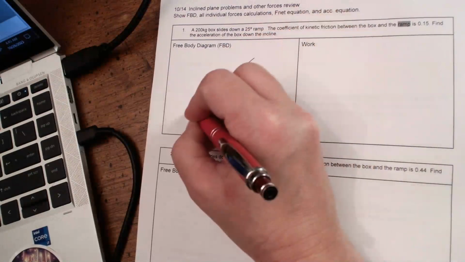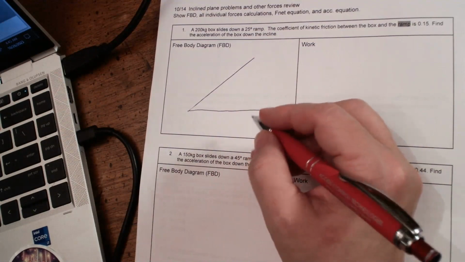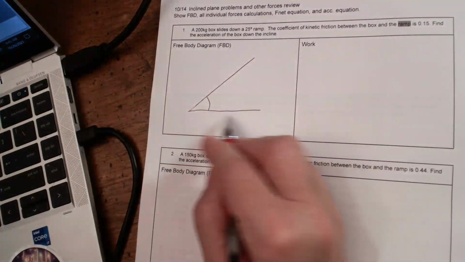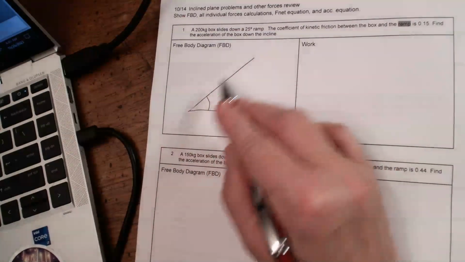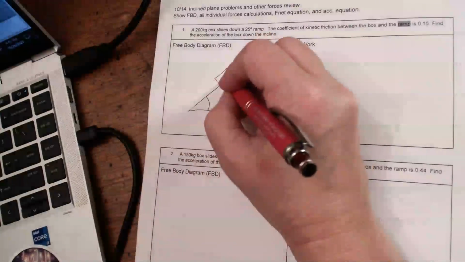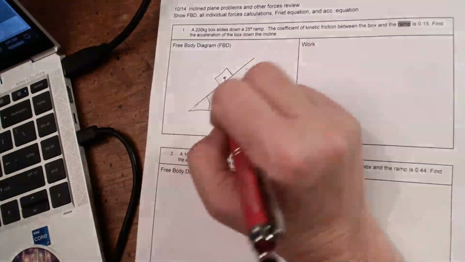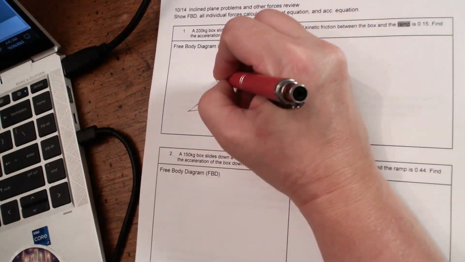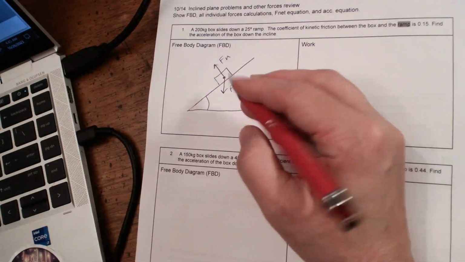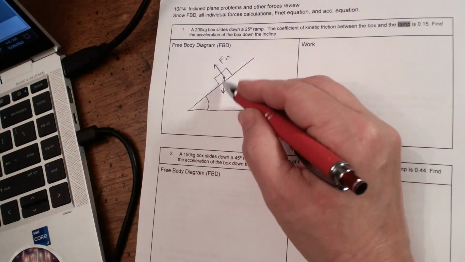So here is our incline. That's pretty steep. That's okay though. And this is the angle between the horizontal surface and the inclined plane. So we've got an object on this plane. Remember, it has a force of gravity vector that's straight down towards the Earth, and then a normal force vector that is perpendicular to the plane. And because those two are not lined up, this one's at an angle to the plane.